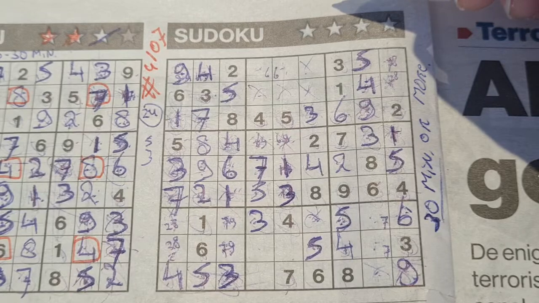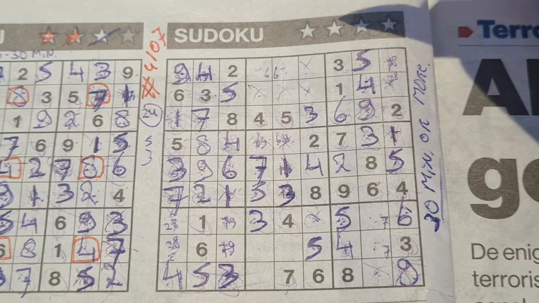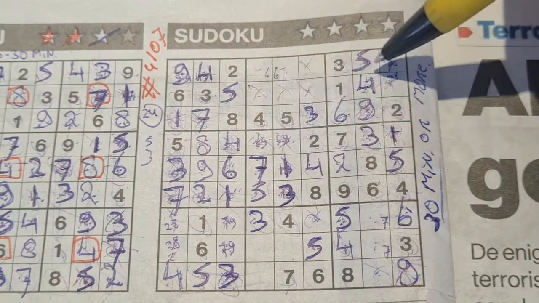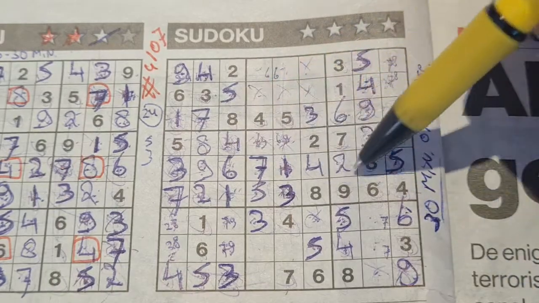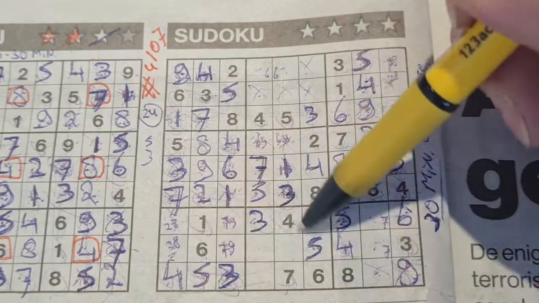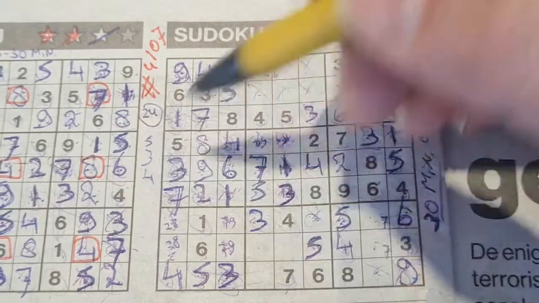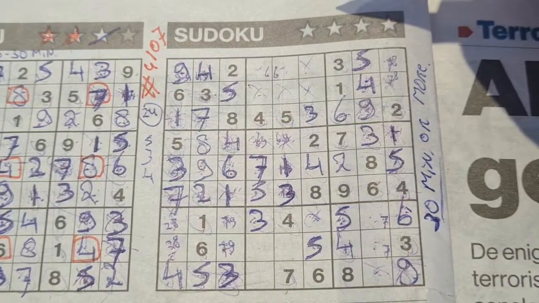Okay, how about the 4 then? Yeah, let me check for the 4. And all the 4s are used, I can see. Digit number 3, number 4.